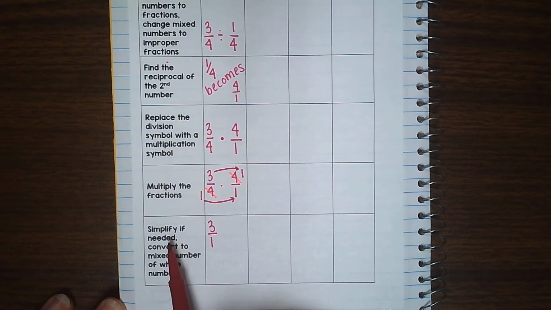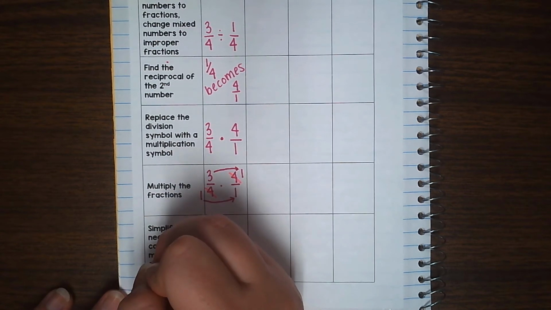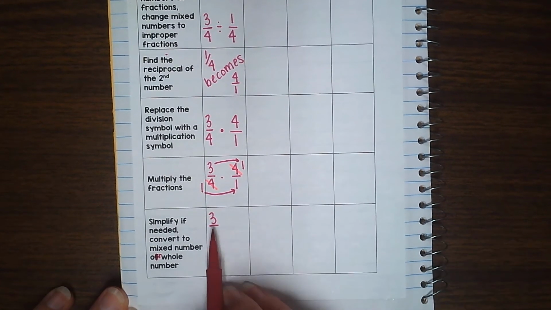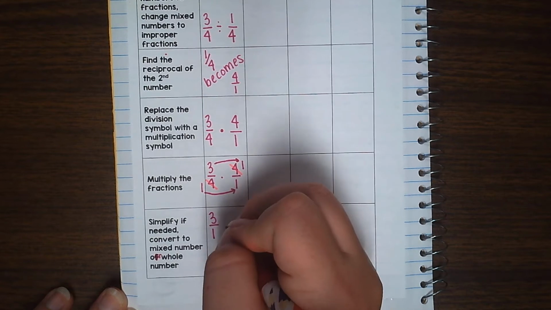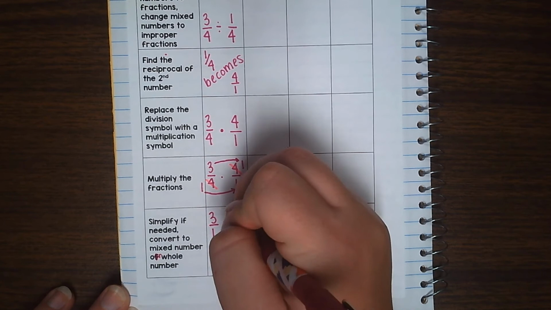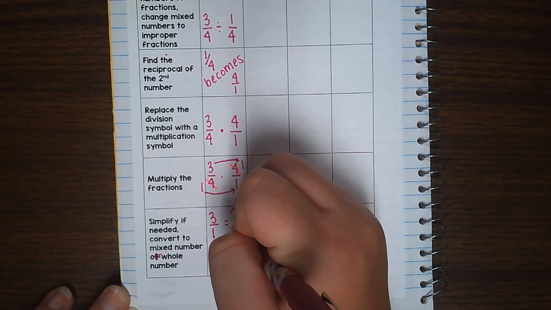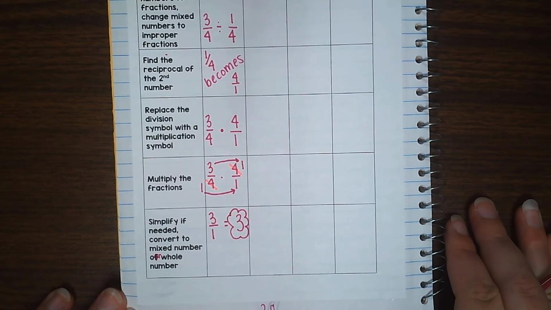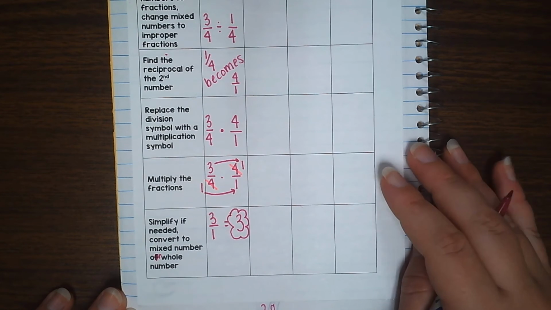Then in our last step, it says simplify if needed. Convert to mixed number or whole number. We should say or, not of. Or whole number. So this is an improper fraction. We're going to need to make that just a regular 3. And this is our answer. Okay, pretty simple.